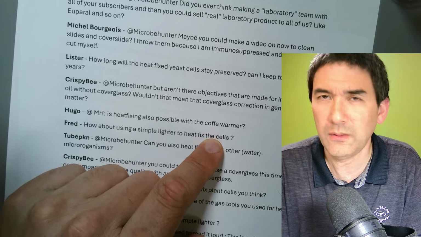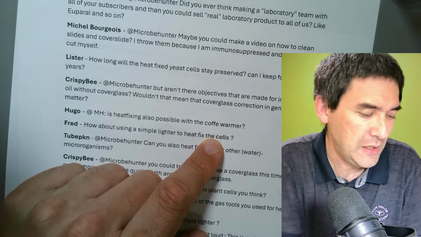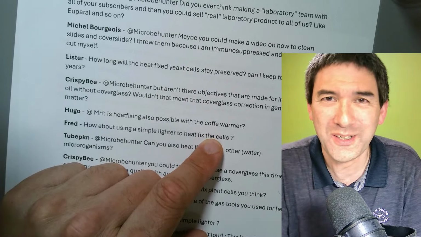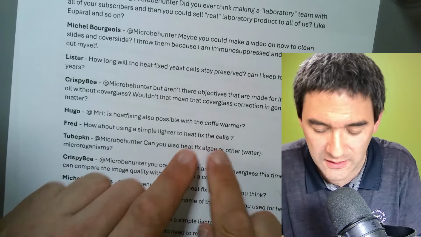I think you just have to be careful that there is no soot. So candles, for example, are not so good, because sometimes there's soot depositing beneath it, and that's something you don't want.